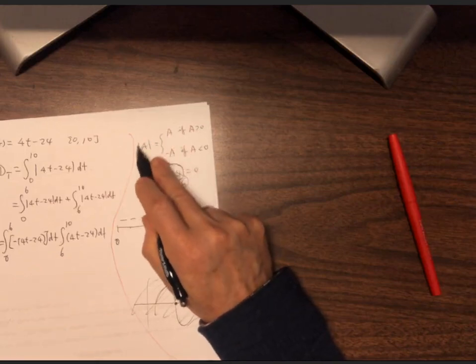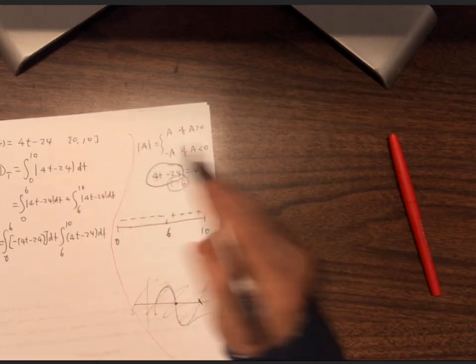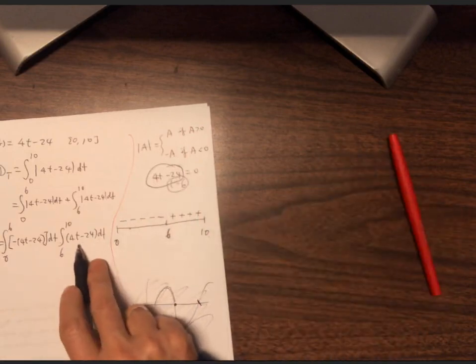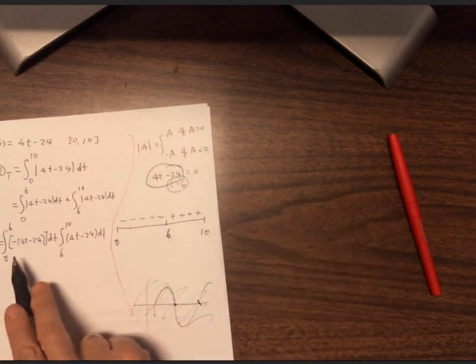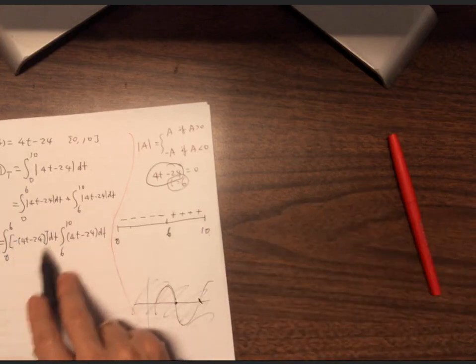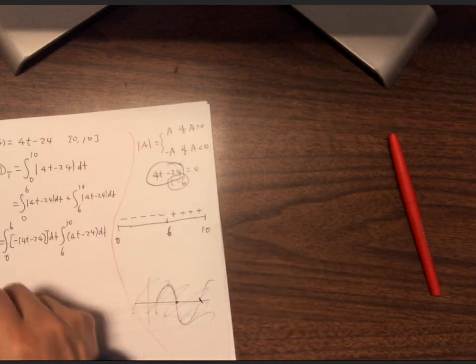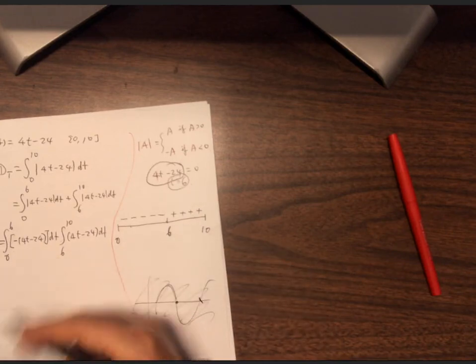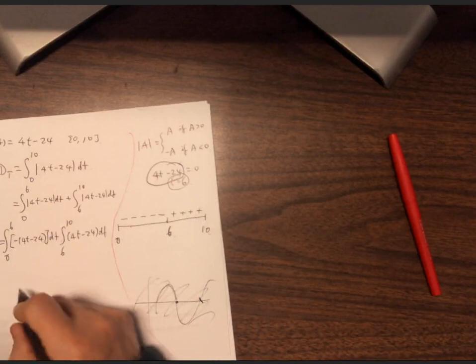Just get rid of the absolute value signs. That's what we did for the second interval. So now we have two definite integrals, just normal, without absolute value signs. Just find the antiderivative of each, then plug in upper limit and lower limit.